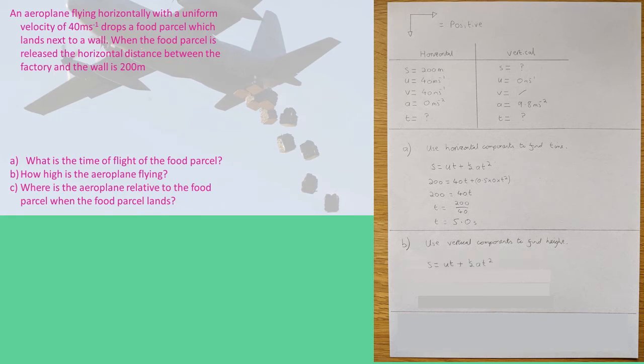Again, S equals ut plus a half at squared. There are other ways that you could do this question, and it's up to you which way you choose, as long as you end up with the same answer. If we put the numbers in and then we simplify, we get 122.5 meters, or 120 meters to 2 significant figures. And finally, where is the aeroplane relative to the food parcel when the food parcel lands?